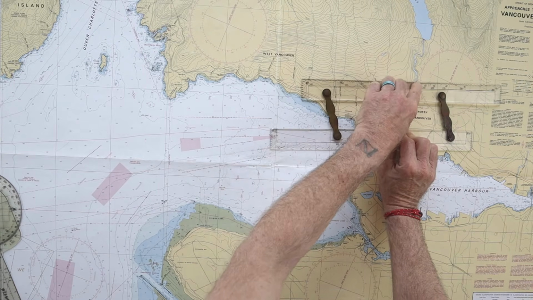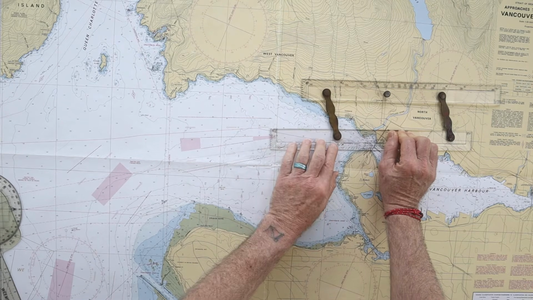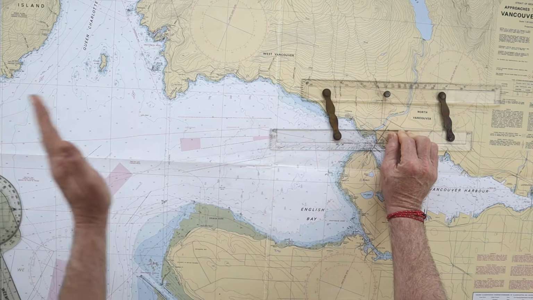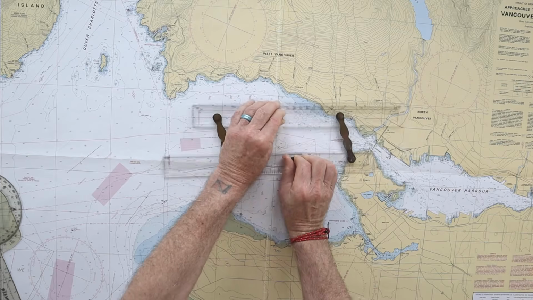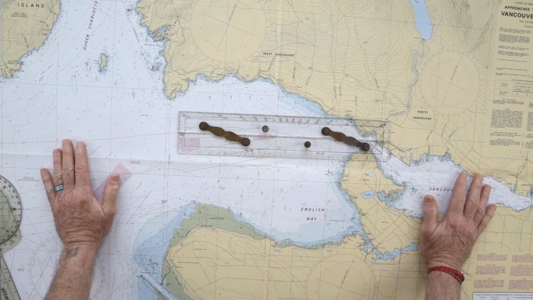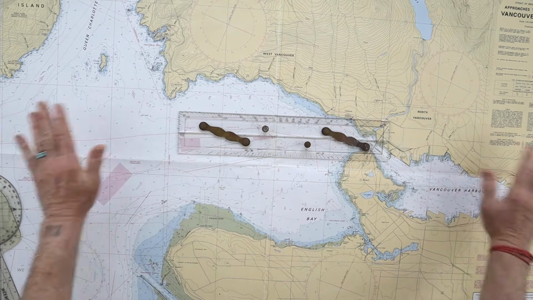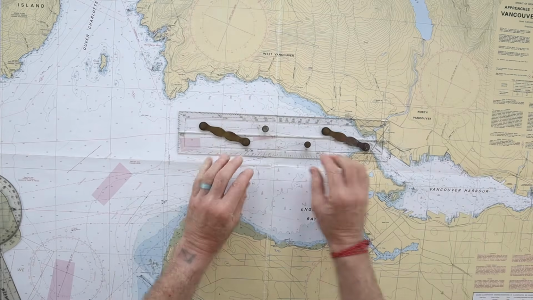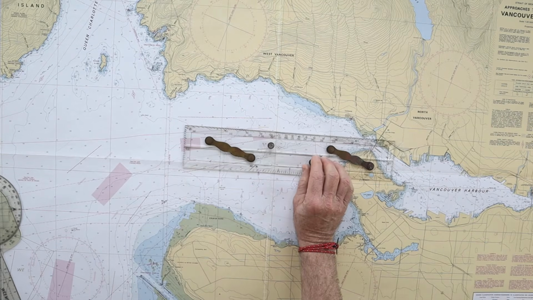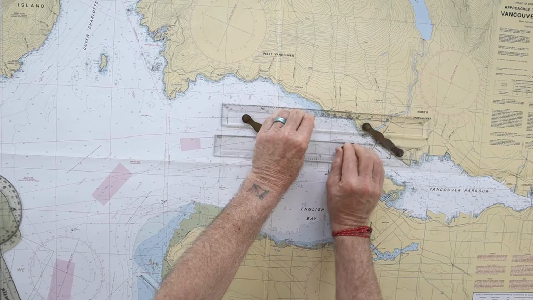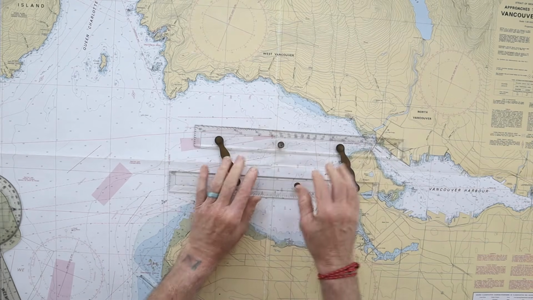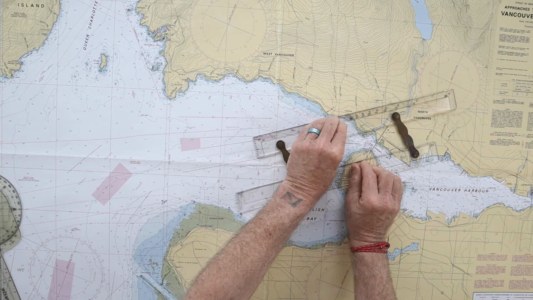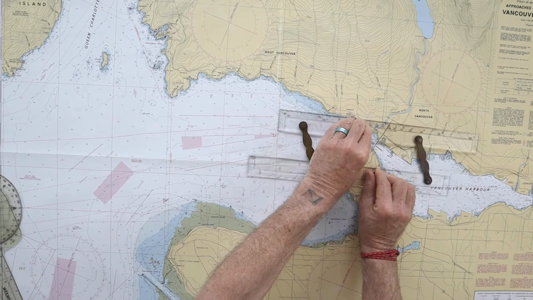So now that I have that, I would convert my bearing into a course to steer, and then I would steer that course. The downsides to these parallel rules, there's a couple of them. One is the chart has to be on a table big enough that you can spread it out so that you can have access to these compass roses. And two is that as you're walking your parallel rules up, they can slip. So if you're on a small boat moving at sea, there's even more tendency to slip. So they are quite difficult to use.